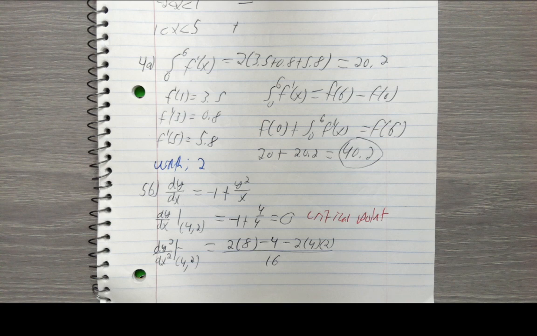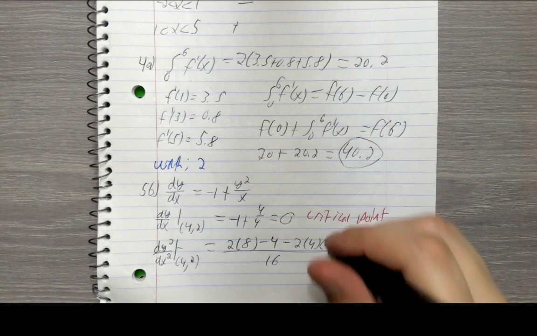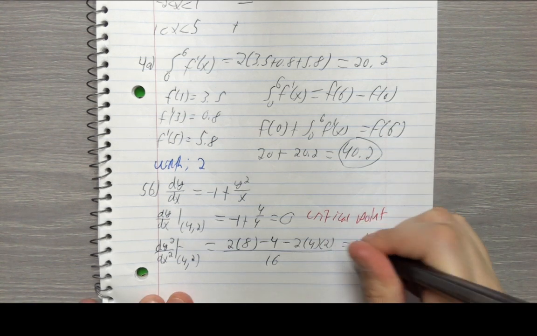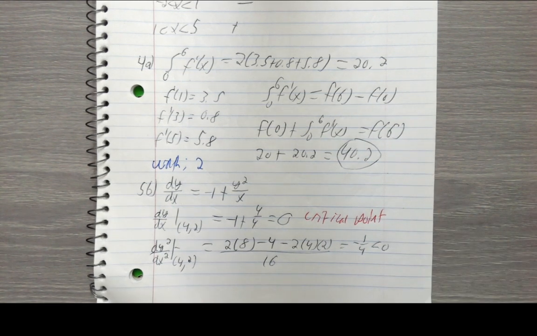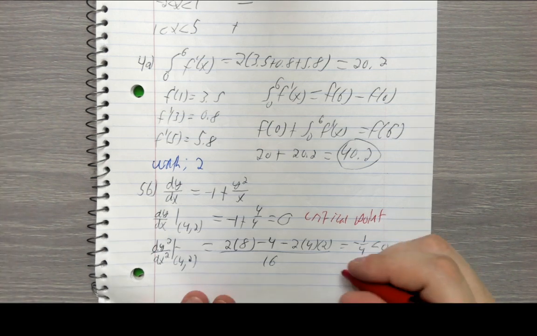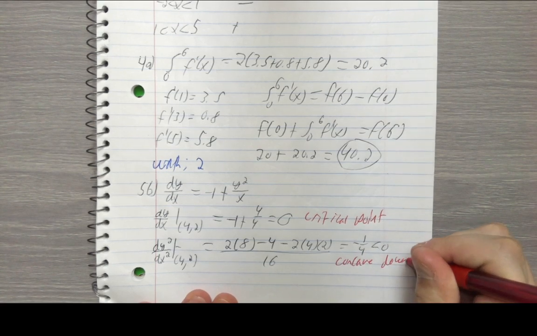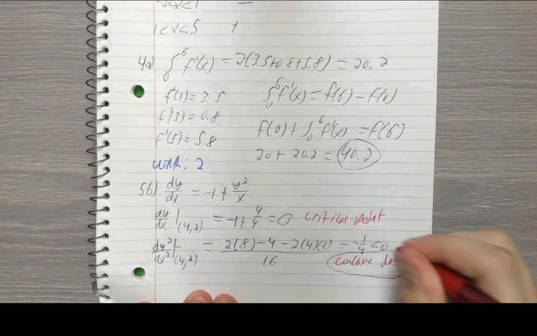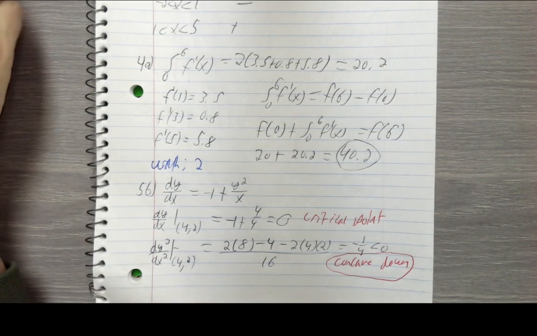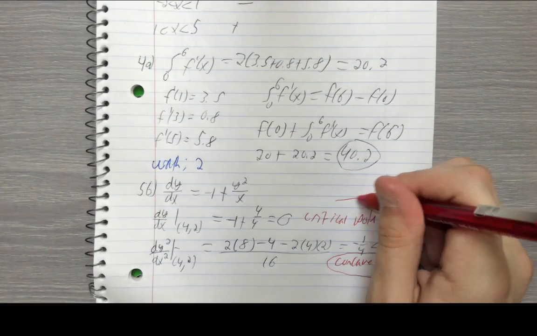And I'll tell you what that equals. It equals -1/4, which is less than 0. So because -1/4 is less than 0, the second derivative tells us concavity. A negative number for a second derivative means concave down. So we have a critical point that's concave down.